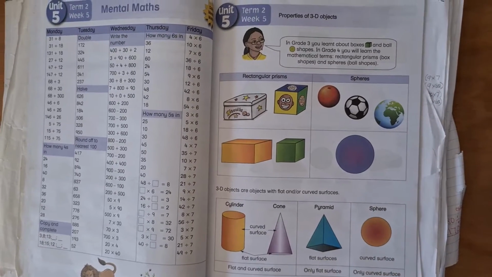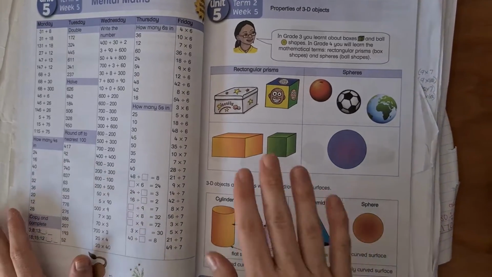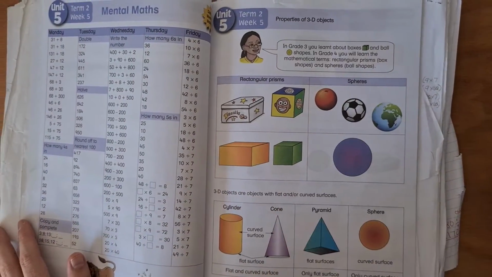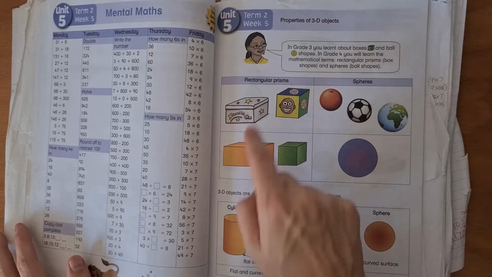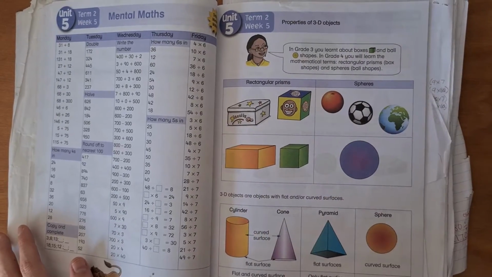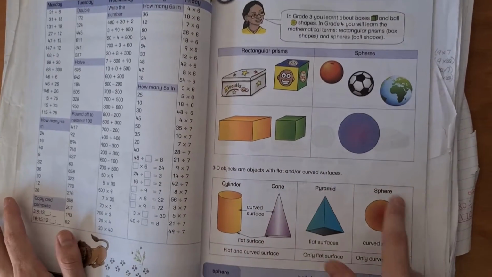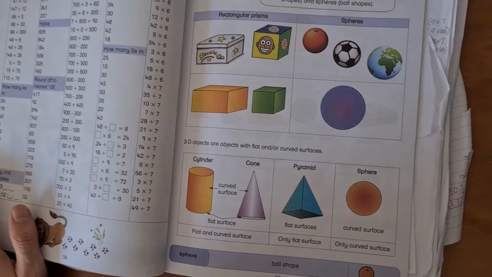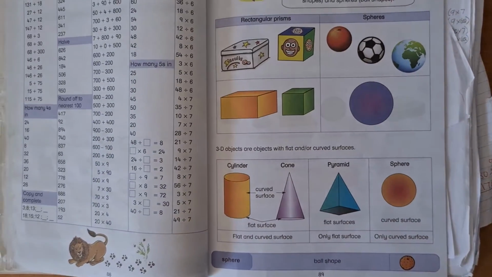Fours, today we're going to talk about 3D objects. So these are objects you should be familiar with from last year, and so it's rectangular prisms and spheres. All right, but I'm going to jump down to this section here, which talks about if an object has a flat or a curved surface.